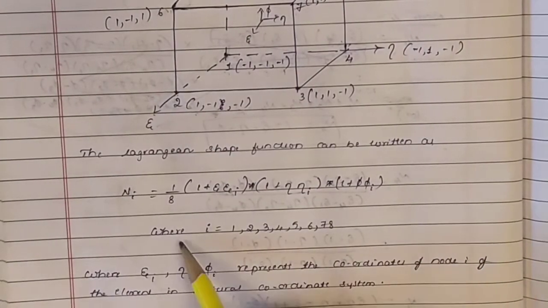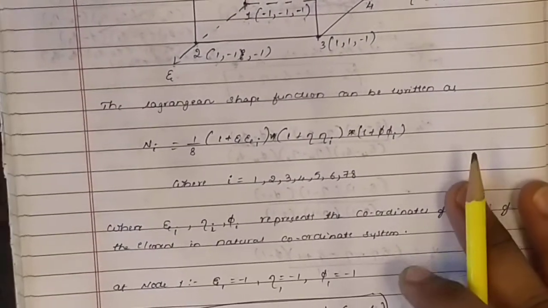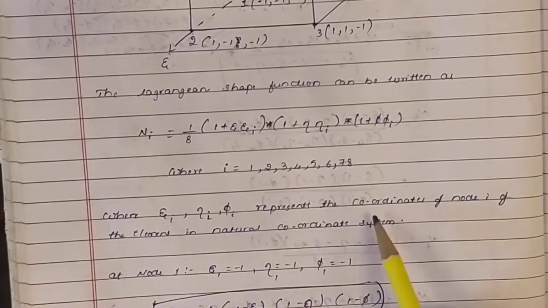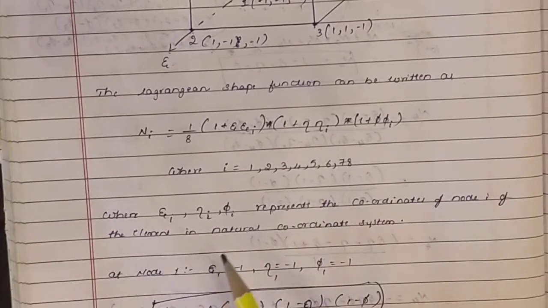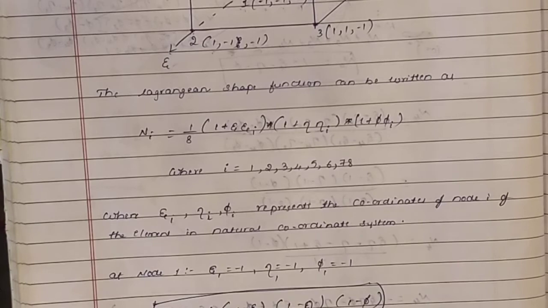Where I is equal to 1, 2, 3, 4, 5, 6, 7, 8, since there are 8 nodes, that we all know, where zeta I, eta I and phi I represent the coordinates of node I of the element in the natural coordinate system. That we already know, because zeta, eta and phi represent the coordinates in the natural coordinate system.